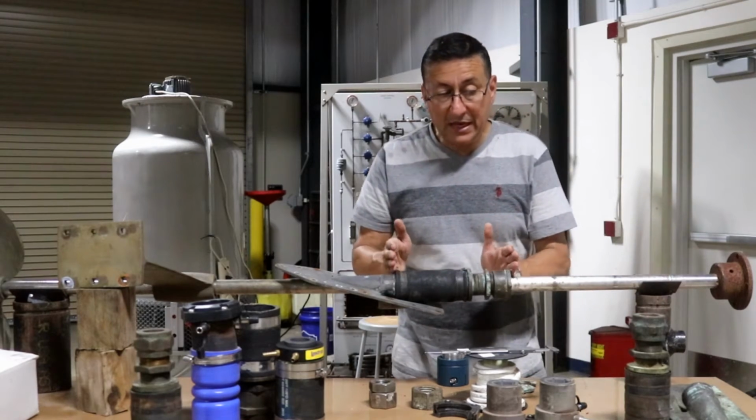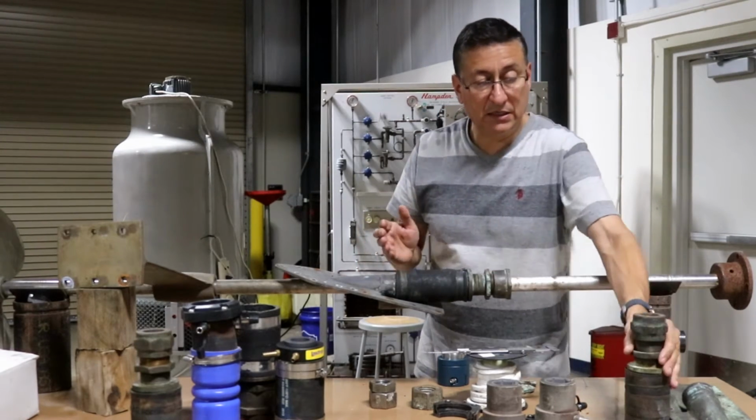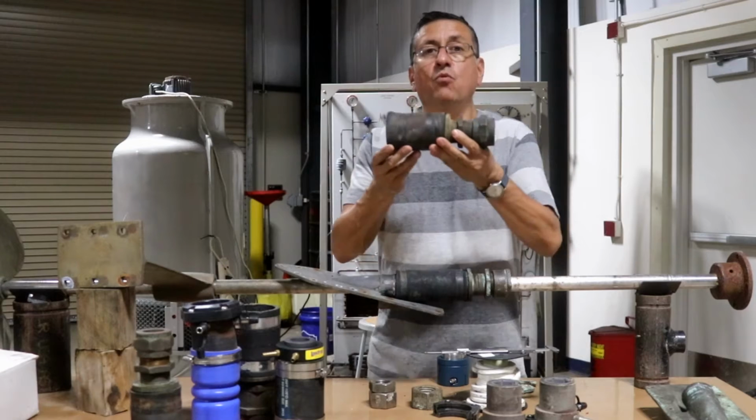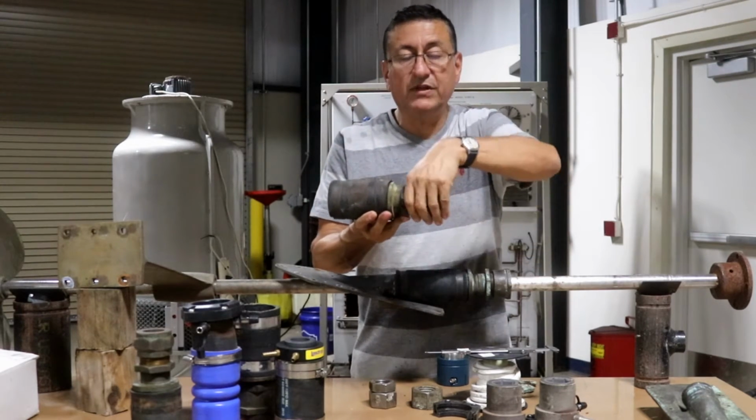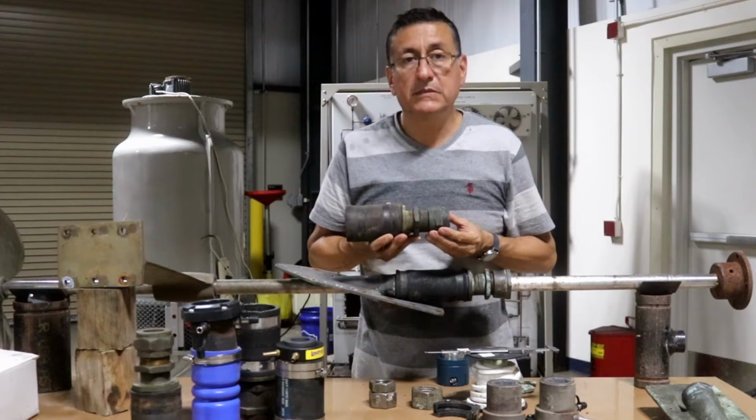This element is the element that prevents the water from entering the boat. Internally of this element we have a seal. It's a special seal.